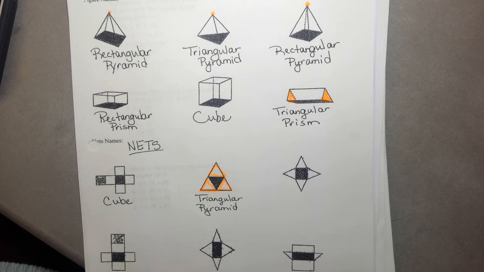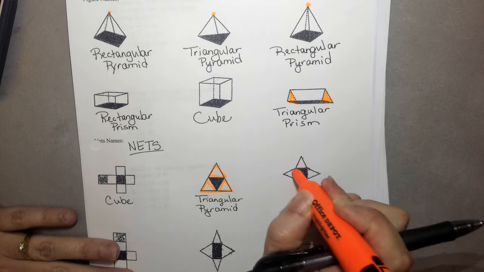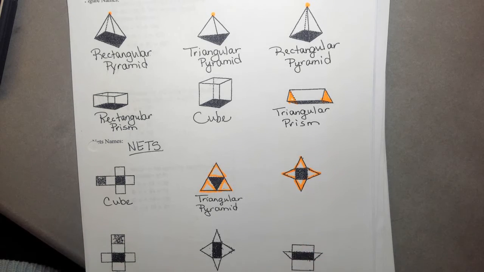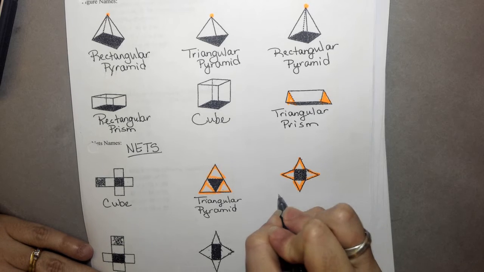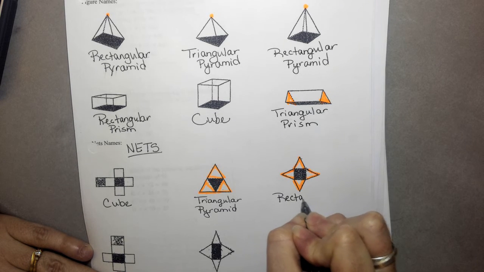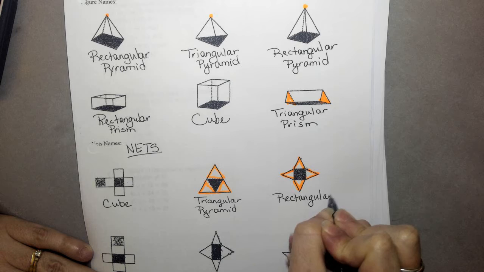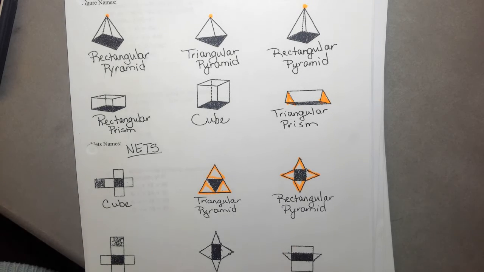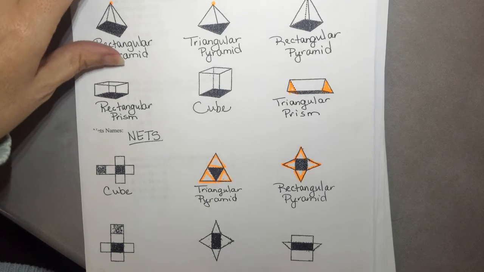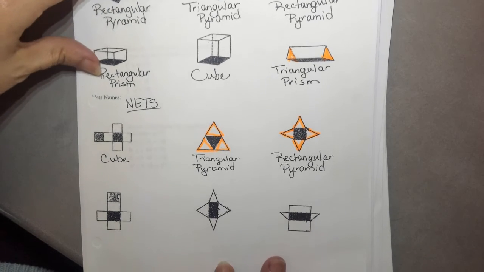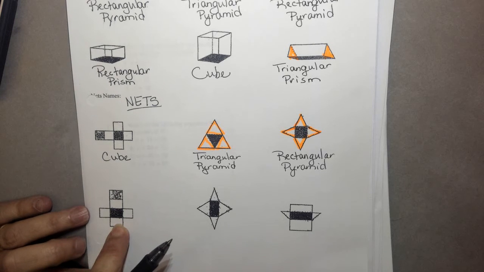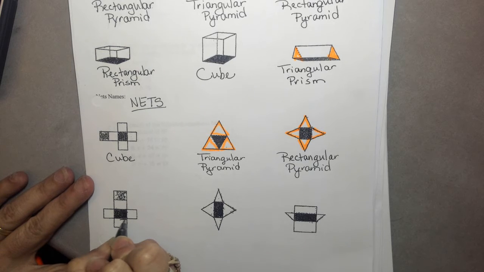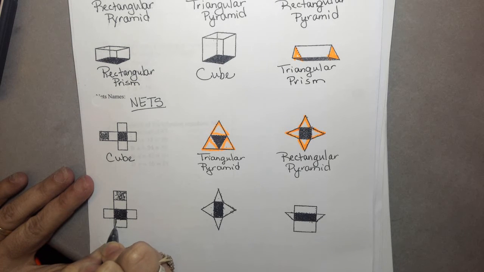Okay. The next one. Notice all the triangles. The points. Rectangular pyramid. Okay. Okay. The next one is it's going to be just a little bit longer on this side than that side.